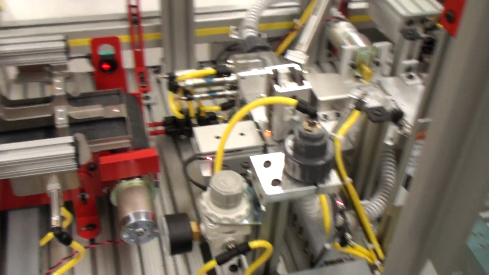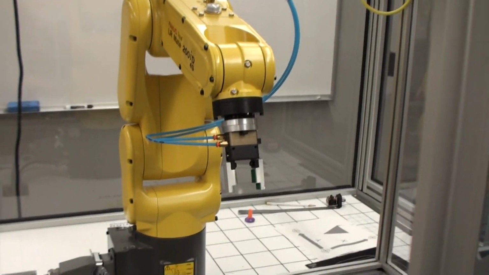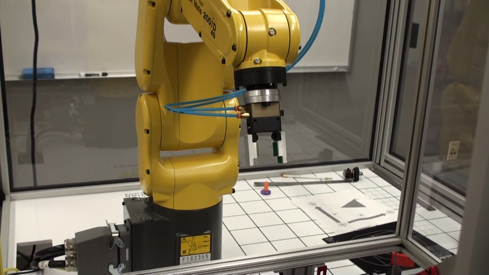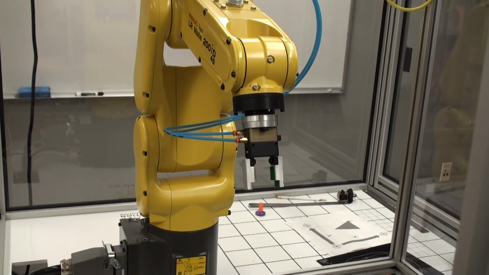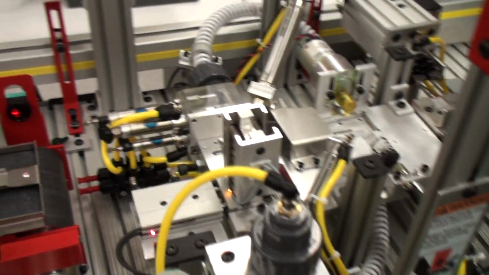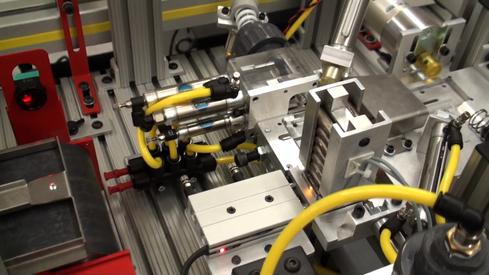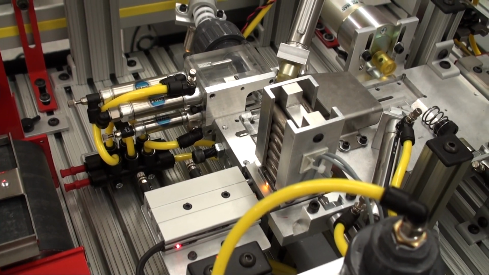And then when it gets to the end, our FANUC, which by the way is the #1 robot used worldwide, we also offer a certification on that. Our FANUC robot will pick it up, bring it over here to the station where the spool and the screw inserts, and that's going to be hard to see on camera. It's hard to see in the real world.